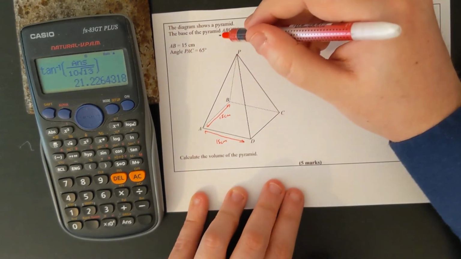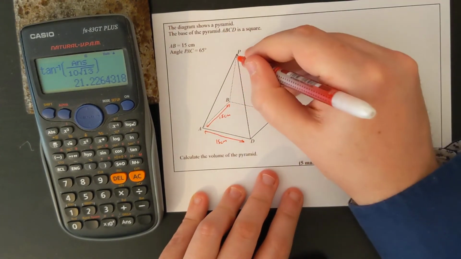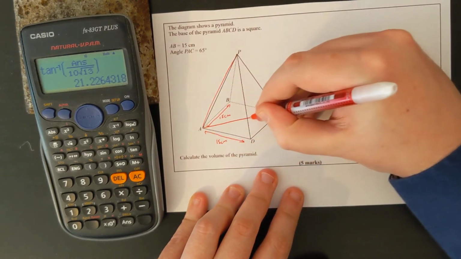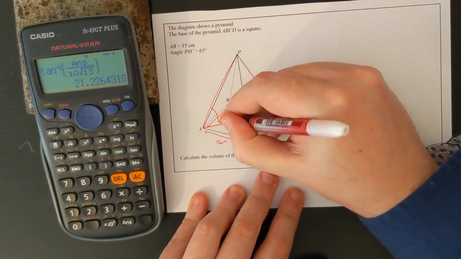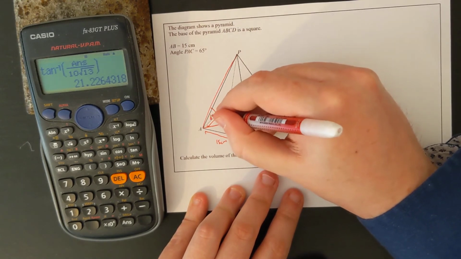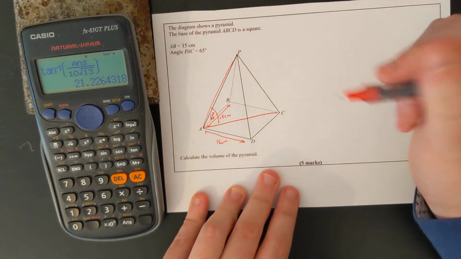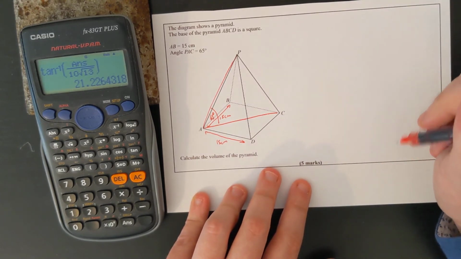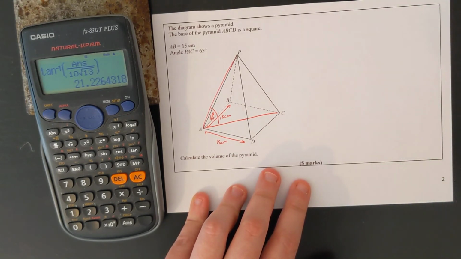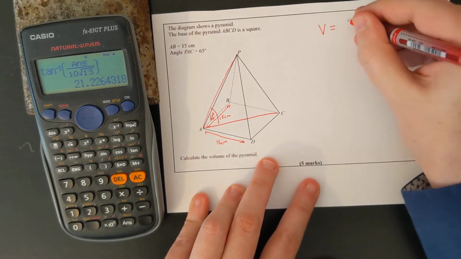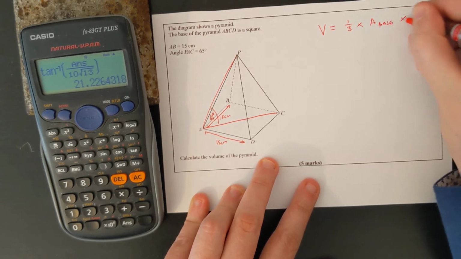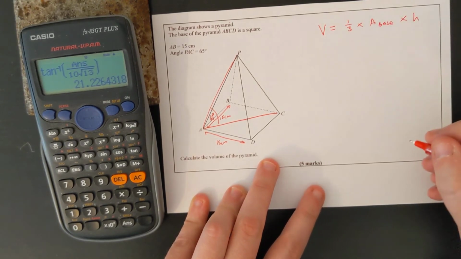And angle PAC, like that angle there, is 65 degrees. Calculate the volume of the pyramid. So as soon as I'm being asked volume of a pyramid, I need to recall my formula for the volume of a pyramid. The volume being 1/3 times the area of my base times my vertical height.